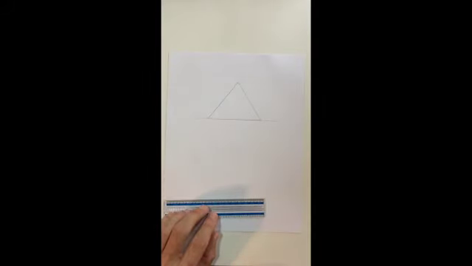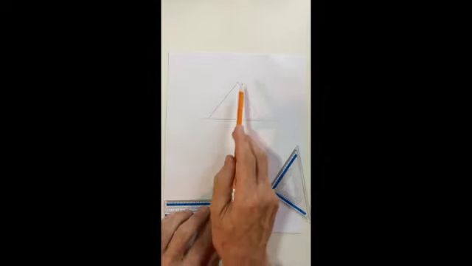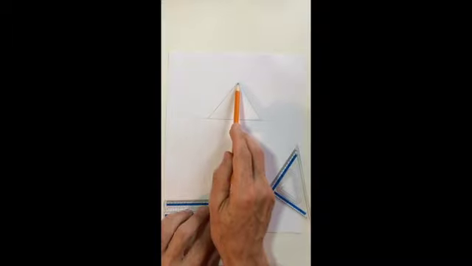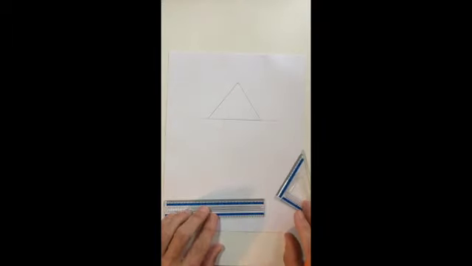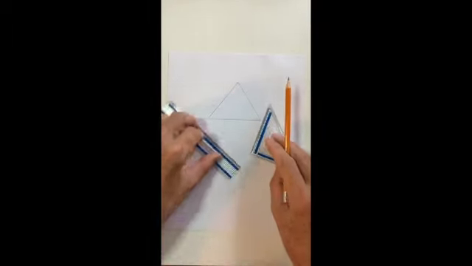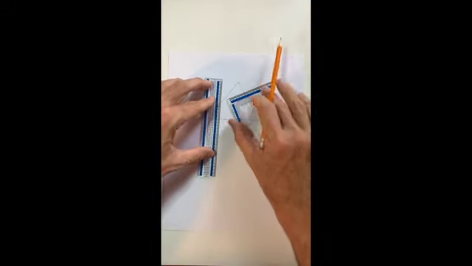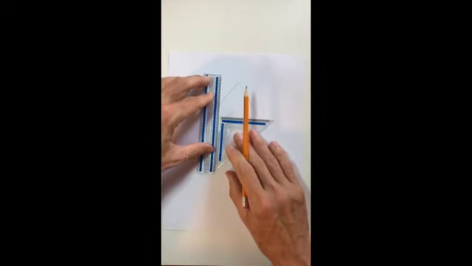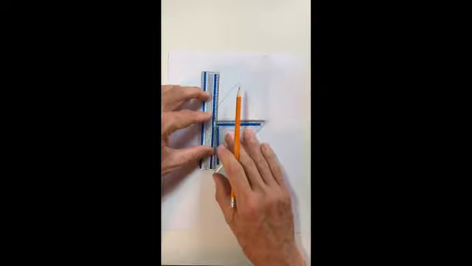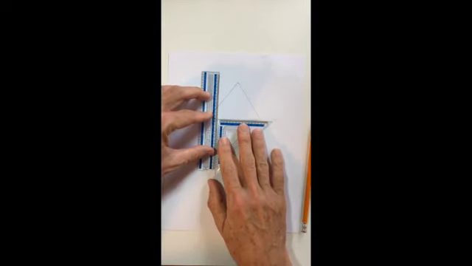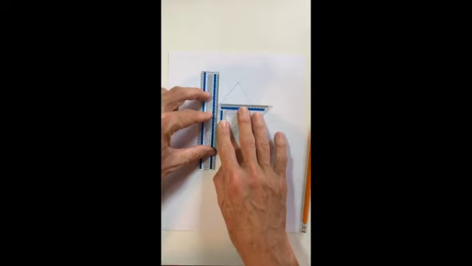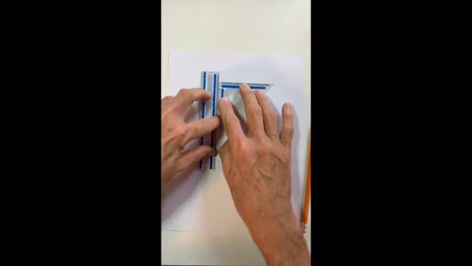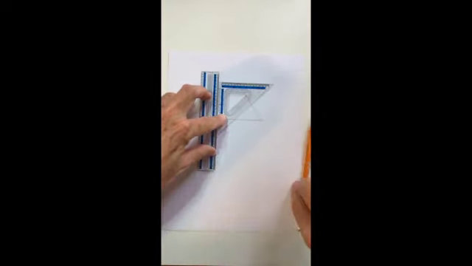There's a couple ways of proving this. Next, we're going to draw a parallel line above the triangle that touches the apex of this triangle. So we line up our set square, get all squared up, slide it up, and there we are.